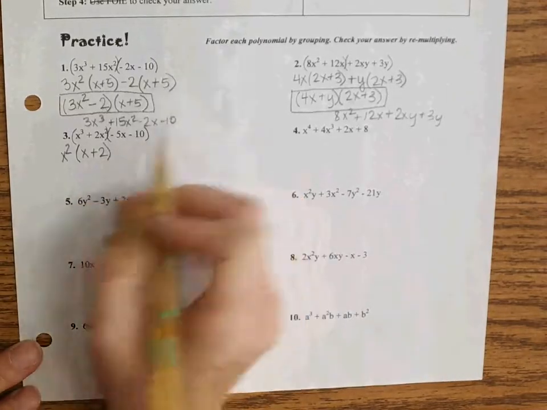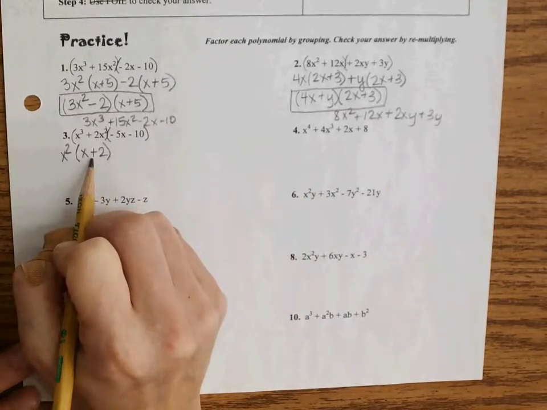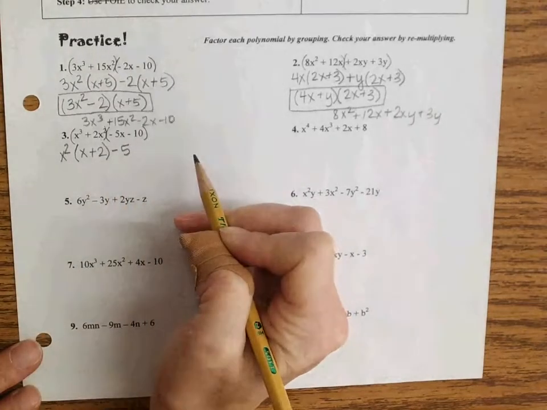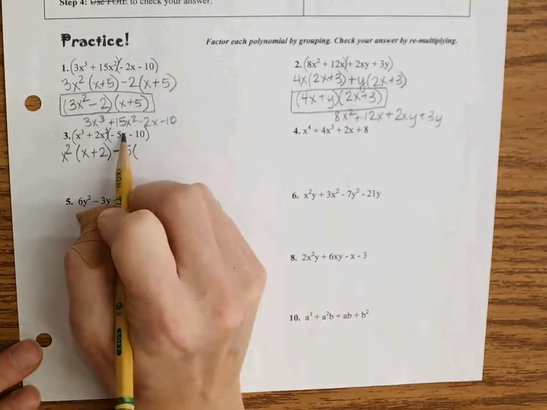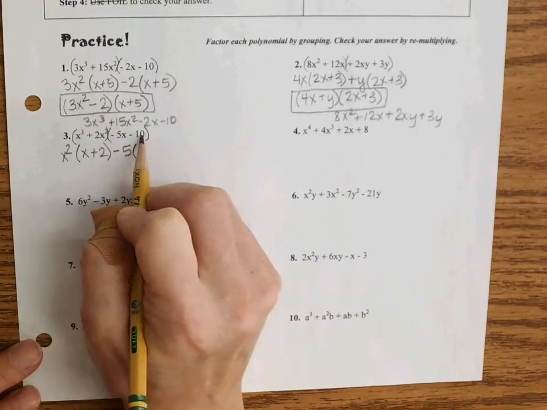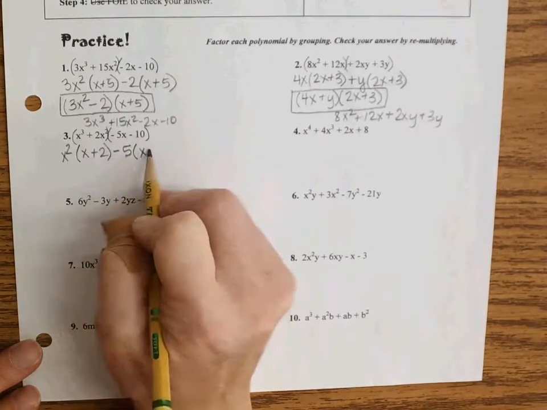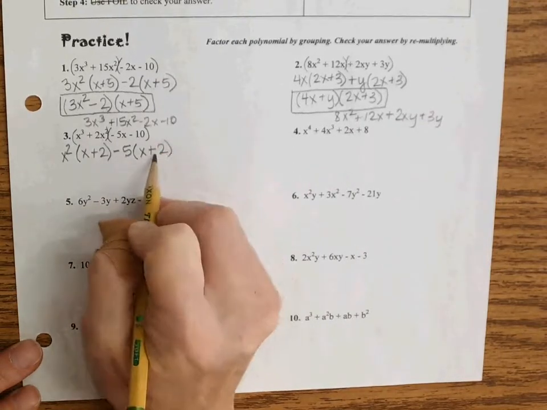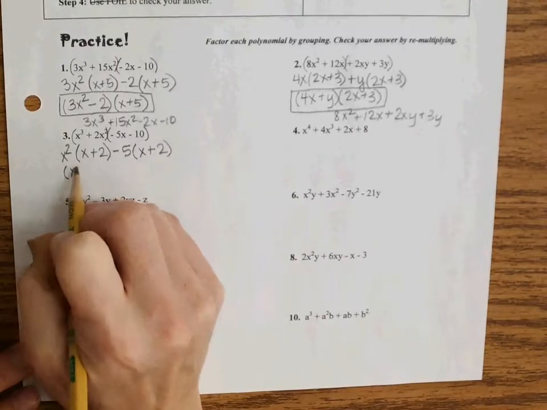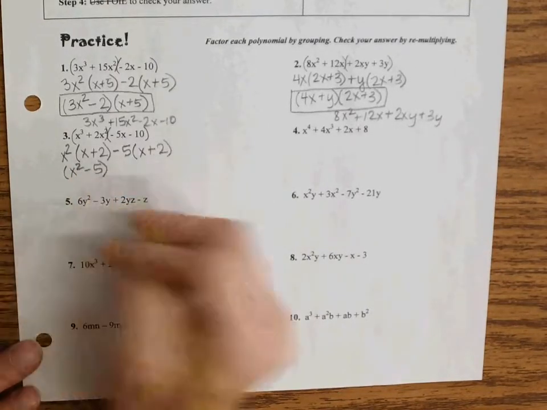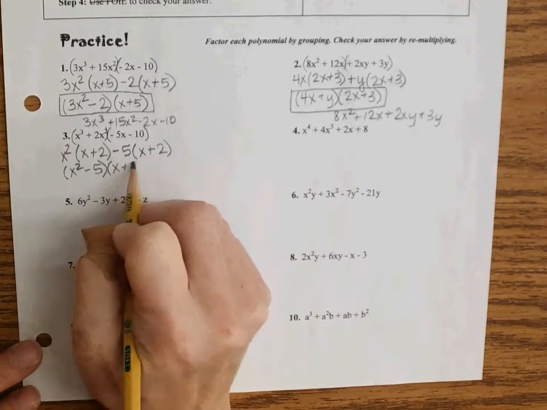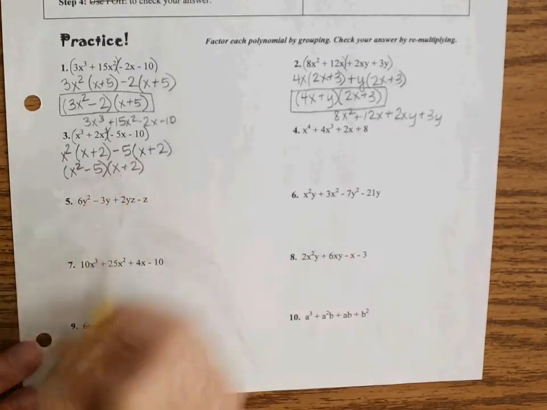My next one, so again, my goal is to get that x plus 2 to be identical. My GCF this time is going to be negative 5 again. So negative 5x divided by negative 5 is a positive x. Negative 10 divided by negative 5 is now a positive 2. My 2 binomials are identical. Okay, so we're going to put together the GCF from each binomial, and then we're going to put together the other binomial, and here are my 2 factors.